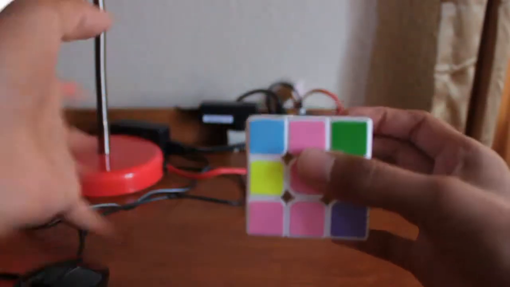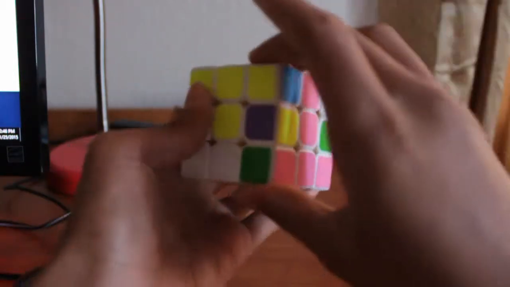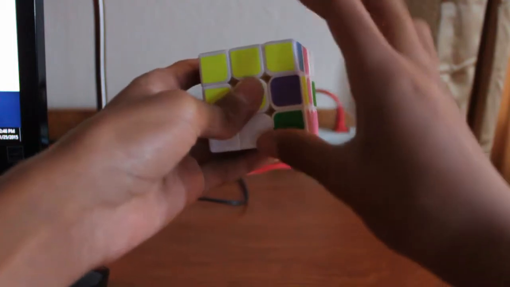Now, see it's on the left? No, the algorithm doesn't work like this. No matter how many times I do this, it'll never bring this up there. You keep it to the right. So this is all to the right. The slot you're inserting it into and the corner you're inserting are all on the right side. Then you can do that algorithm.